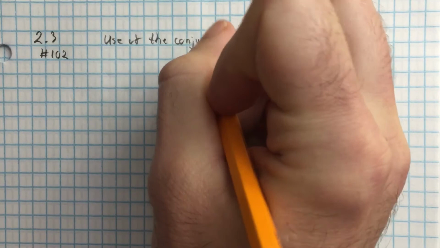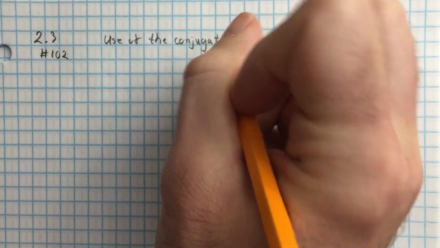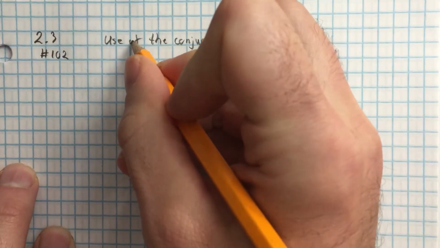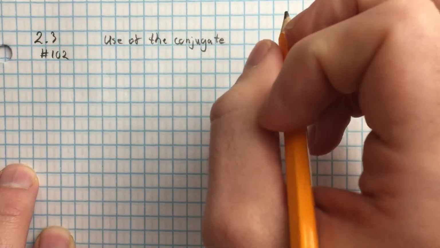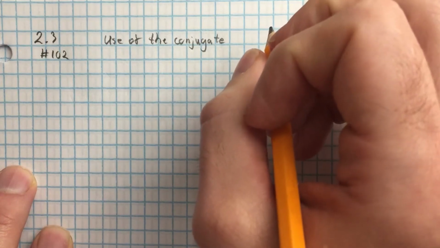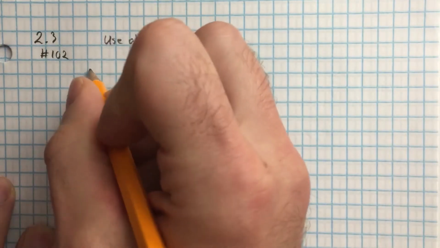It's an important algebraic technique to find the answer to limits that usually involve some sort of radical. It doesn't have to be radical, but very commonly it is. So let's go through it.